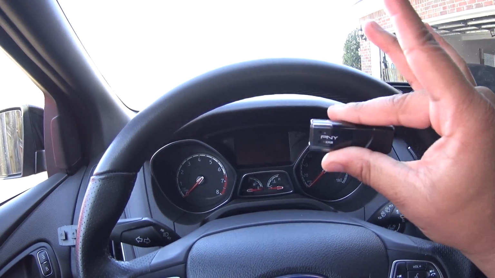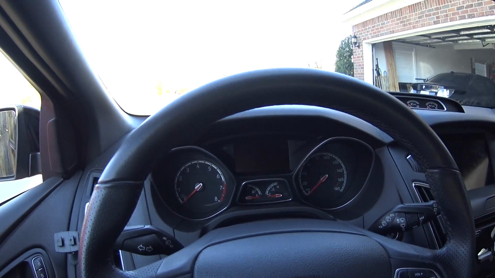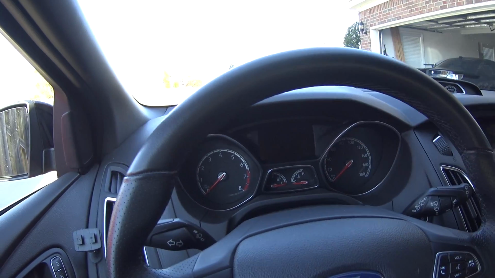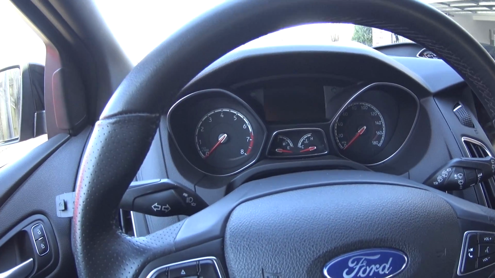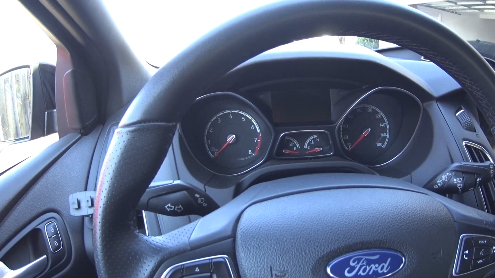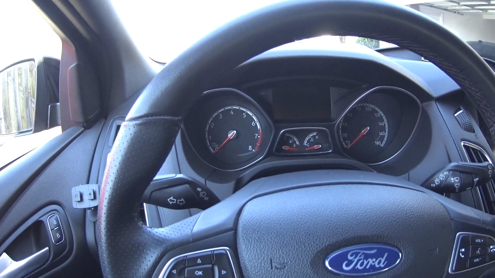You're going to need a flash drive. This is my flash drive here. You need at least, well, I think it's 4 gigs, 2 or 4 gigs, but this is 32. So just to be on the safe side, get 4. But this is the nav version. The nav version is about 1.6 gigabytes. The non-nav version is 2.2 gigabytes.